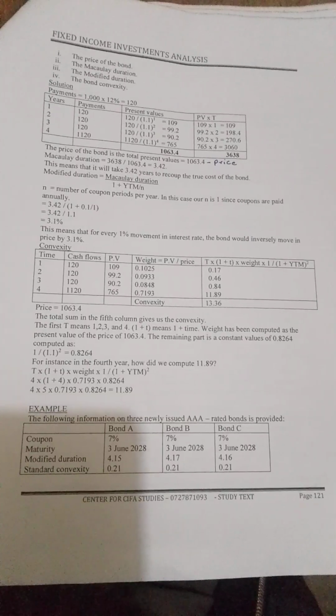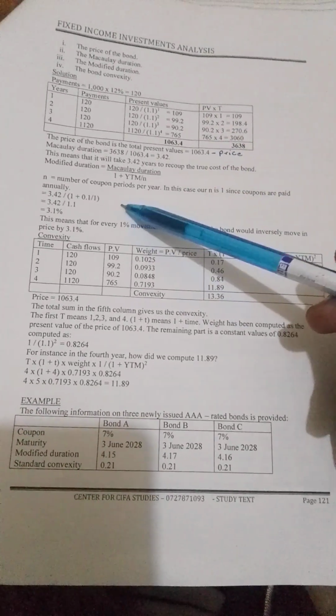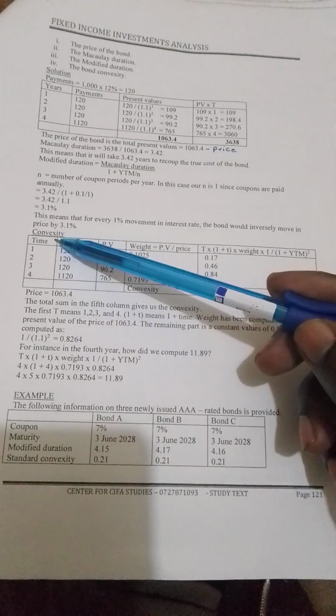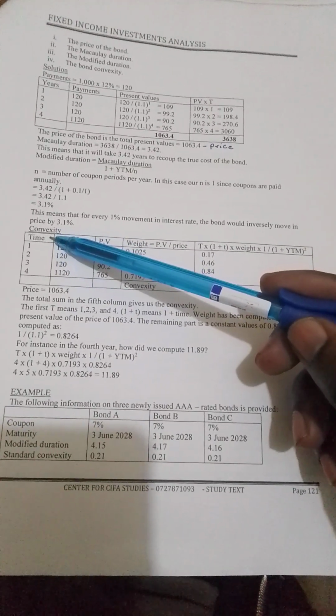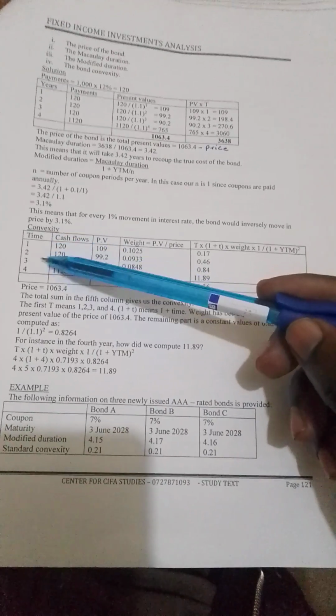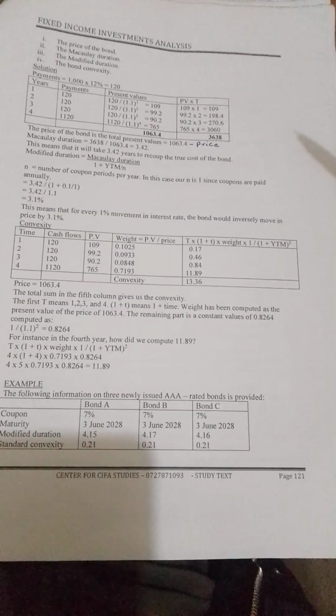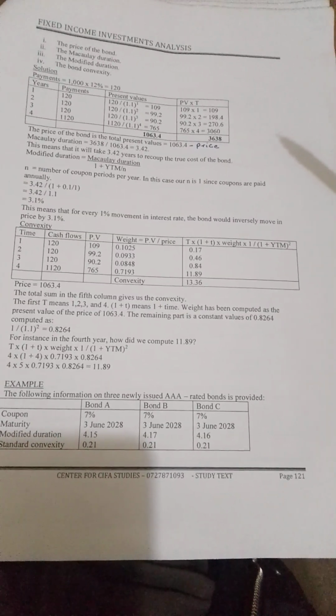The last portion for that question is convexity. Yesterday we did the theory for convexity. We know the meaning of convexity and how it applies. But let's just show how it is calculated.